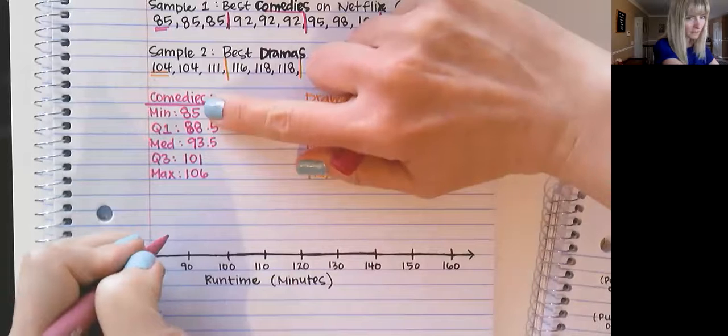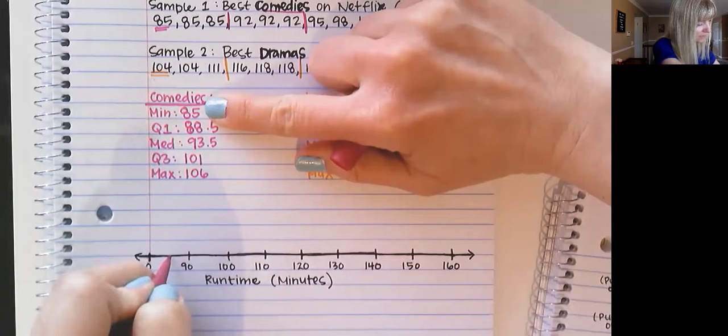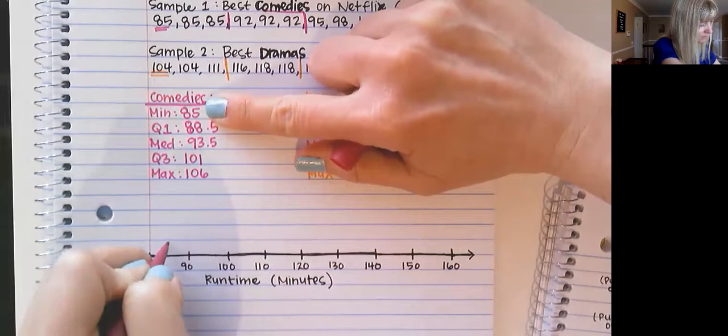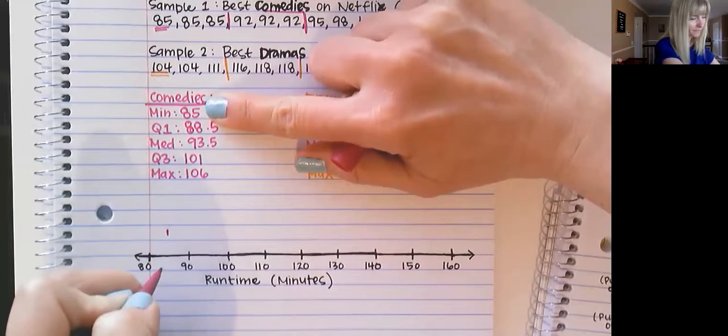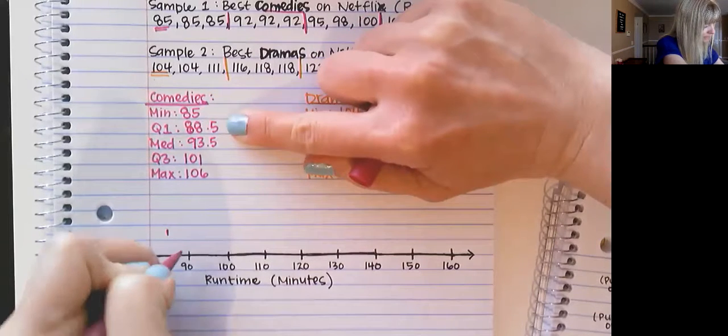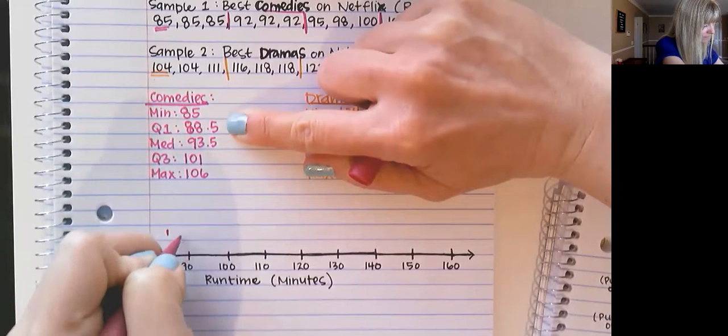The minimum value is 85. That's going to be halfway between 80 and 90. So I'm like, okay, here. I'm not writing anything yet. I'm just kind of getting my distance. So I'm going to come up here and put the little bottom whisker right there. That represents 85. Lower quartile is 88.5. Now I'm kind of eyeballing this. 88.5 is not quite 90.